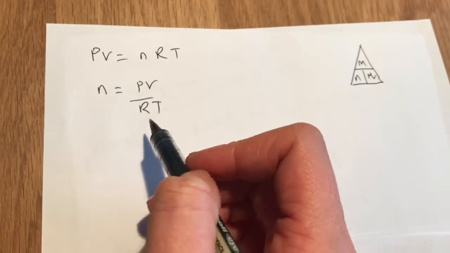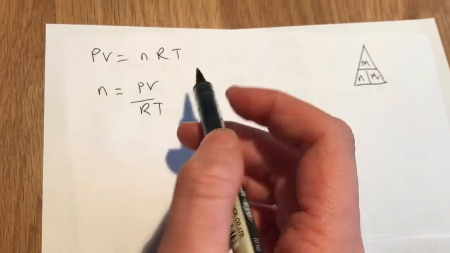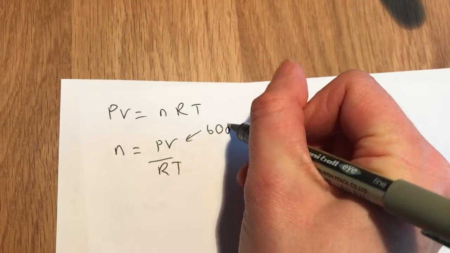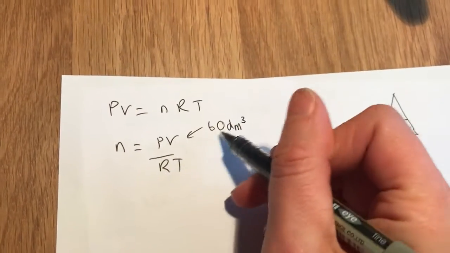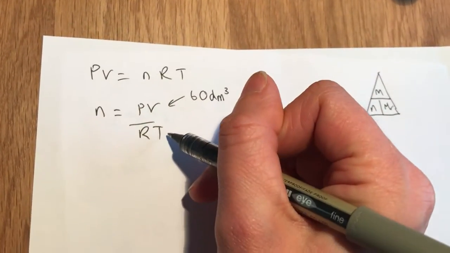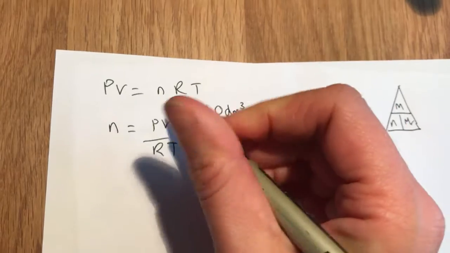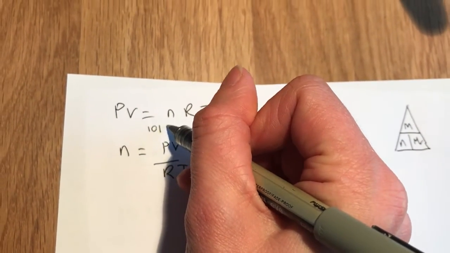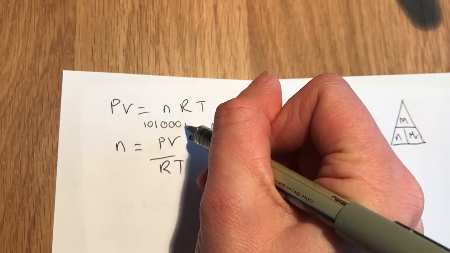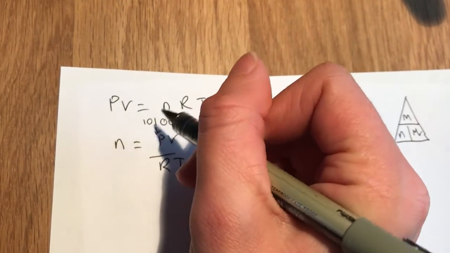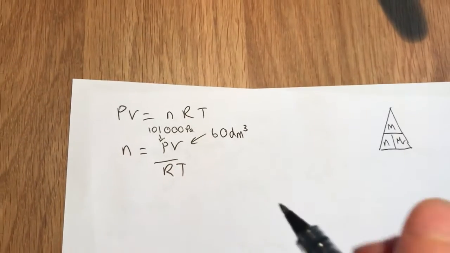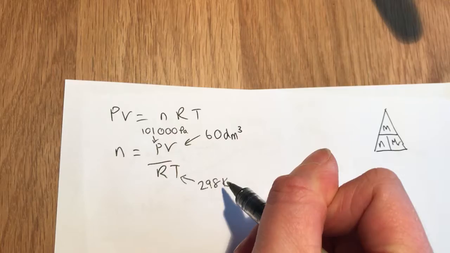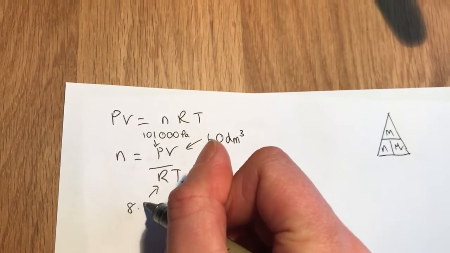Information that we've got in the question: we have the volume, given as 60 dm³, so we need to change that into meters cubed. We're told atmospheric pressure, which is 101,000 pascals, and room temperature, which is 298 Kelvin, and you get given the ideal gas equation.